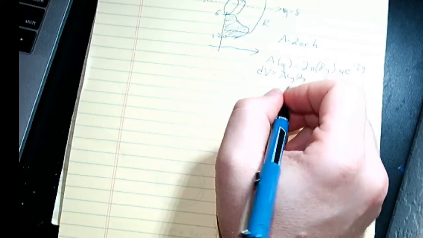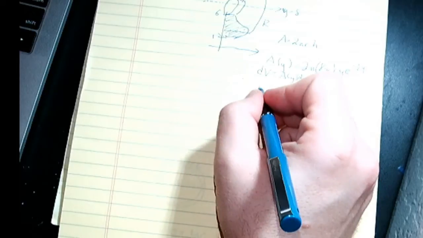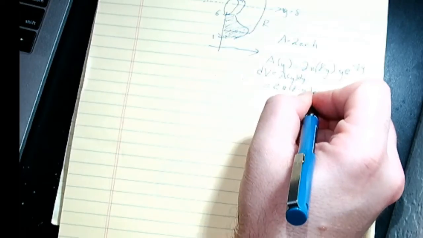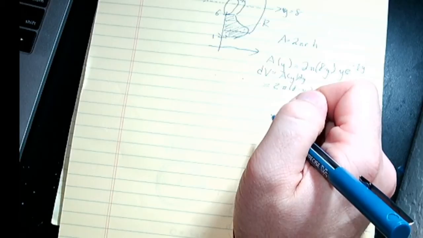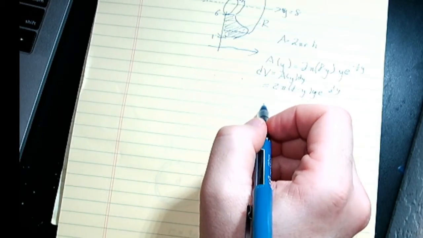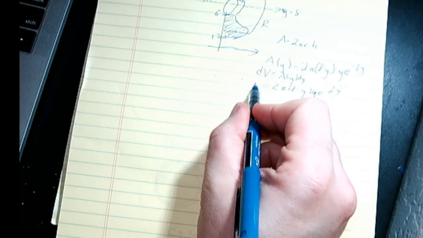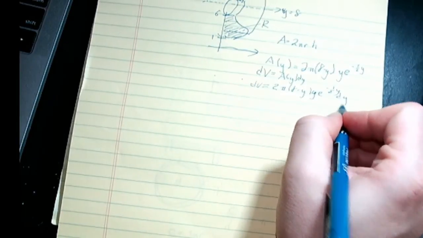And so our differential bit of volume is just that times a little differentiable bit of thickness. So our dV here is A of y dy, because that dy is in the limit our little differential bit of thickness. So that's 2 pi times 8 minus y times y e to the minus 1/2 y times dy.